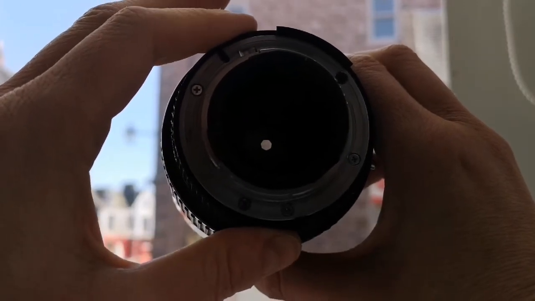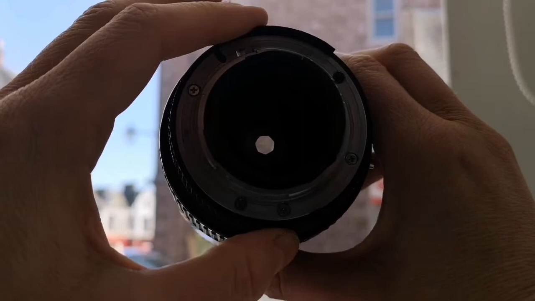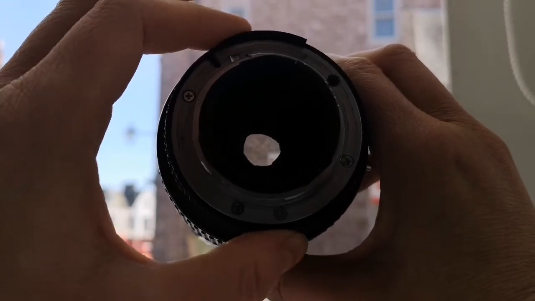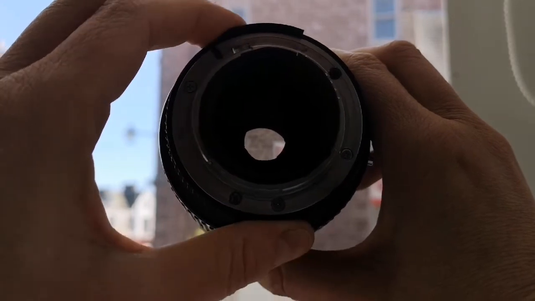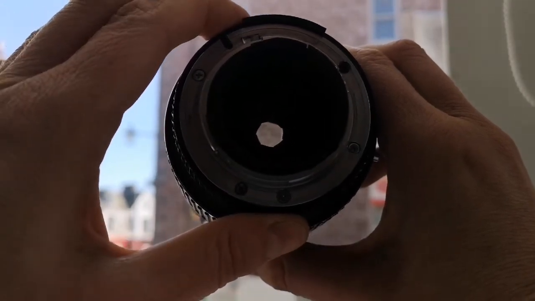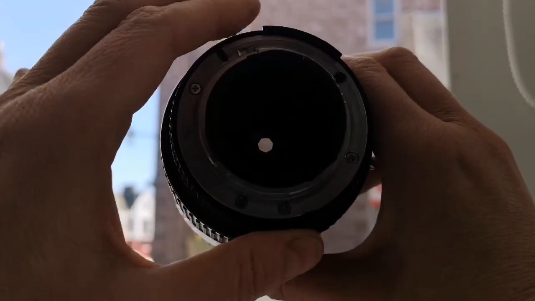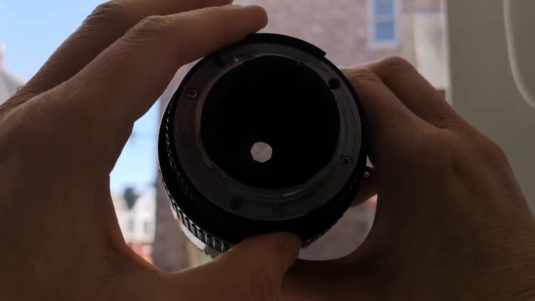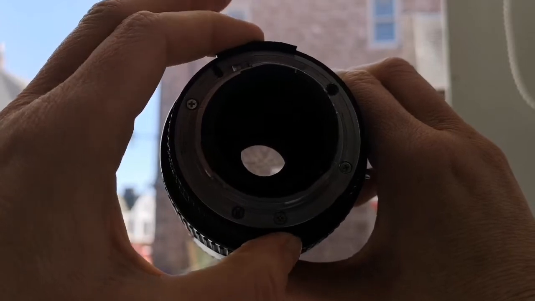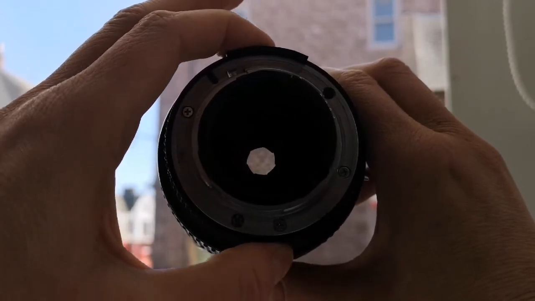You can hear the click for every stop, and this is going from 3.5 to 5.6, 8, 11, 16 and 22. So this is what your digital figures are representing on the top of your camera.